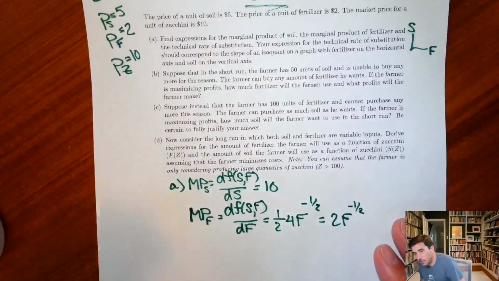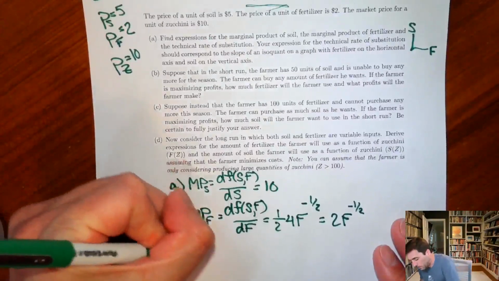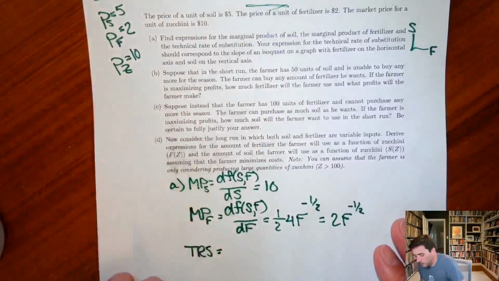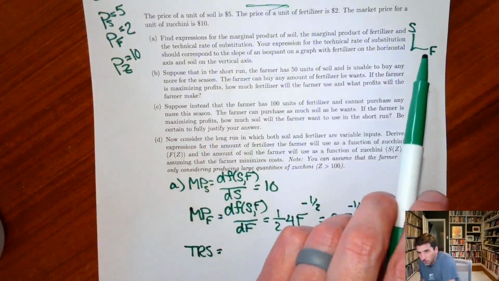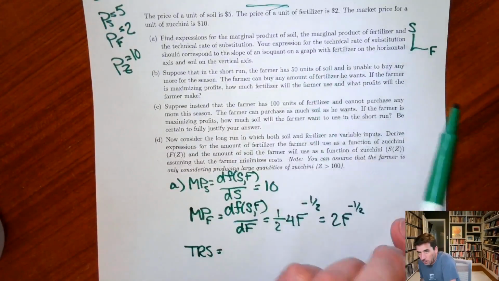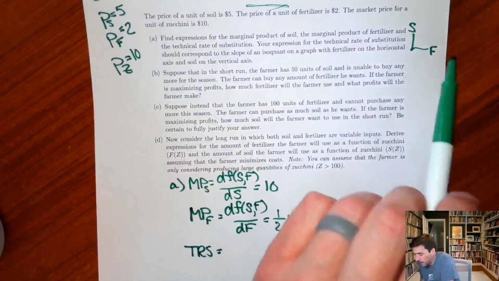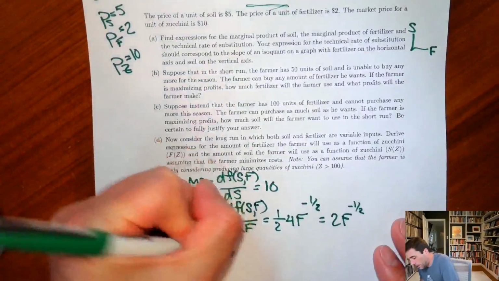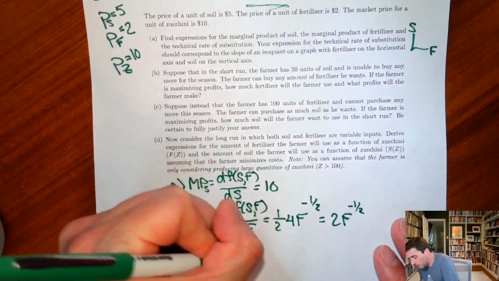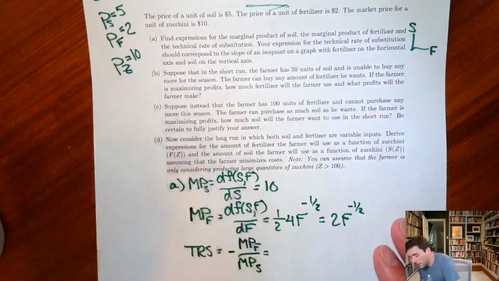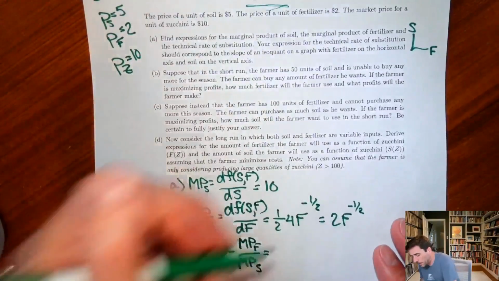Now it's time to do our technical rate of substitution. Here's where we have to remember which good or which input's on which axis. And thankfully, I gave myself a really quick way to see it over here instead of having to go back to the question, right? F's on the horizontal. That means we put the marginal product of F in the numerator, marginal product of S in the denominator when we set this up.